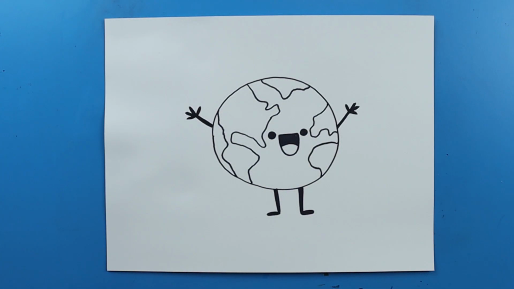And there you go. There is your drawing of a little cartoon Earth for Earth Day. I'm going to fast forward and start coloring this.